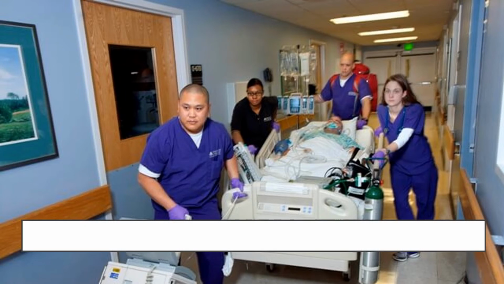So we're going to look at those. All right, so our first one that we're going to talk about is transport by gurney. When we are transporting a patient by gurney, we are going to transport and transfer each other. It's going to be awesome.